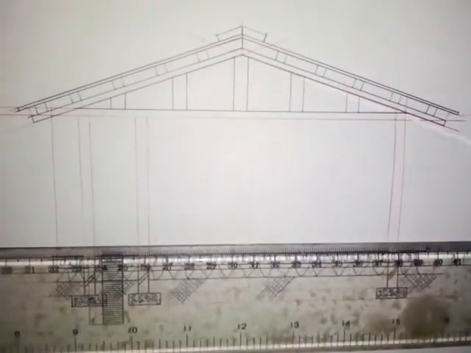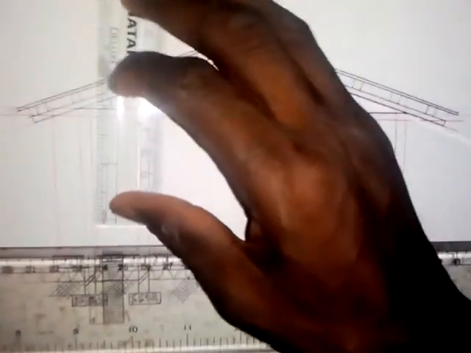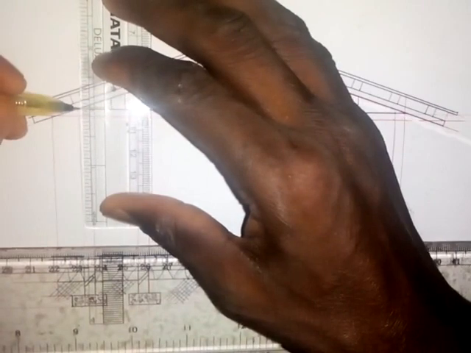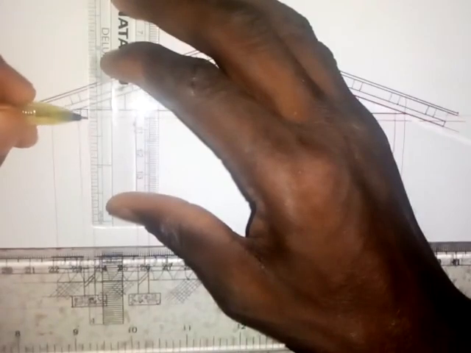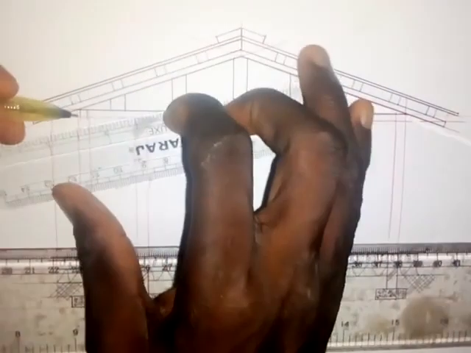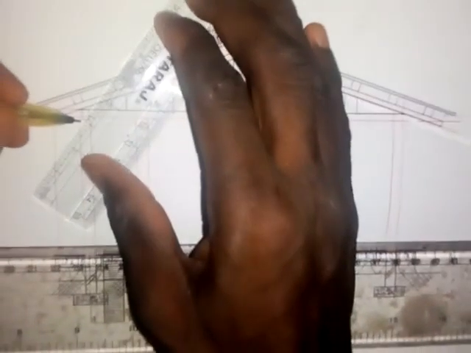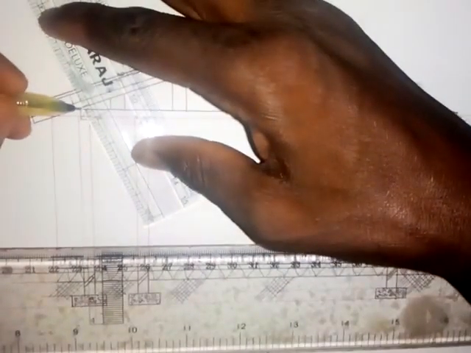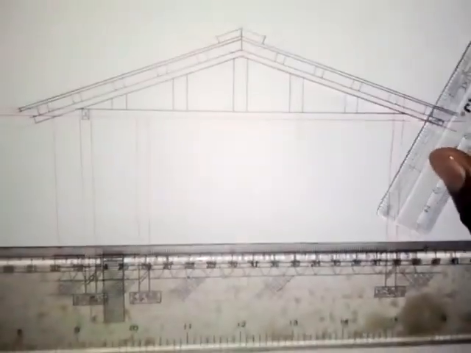So the next thing, we are going to have a wall plate here. Now there's a symbol for the wall plate.